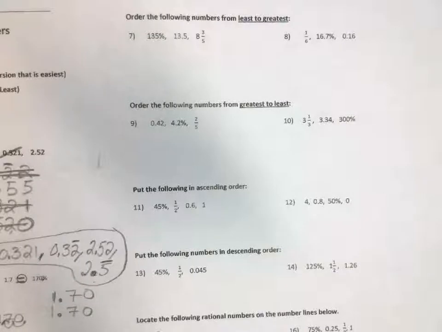I don't have any more after this one. You got it? All right, here we go.